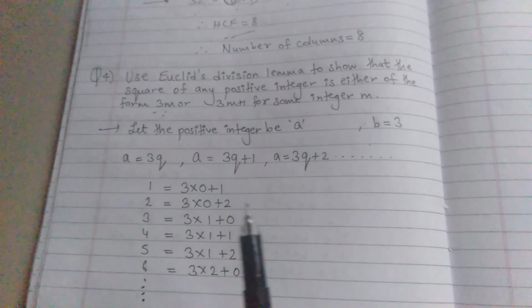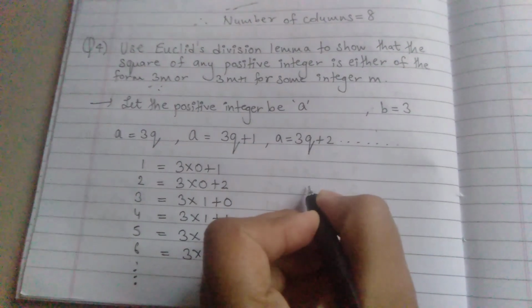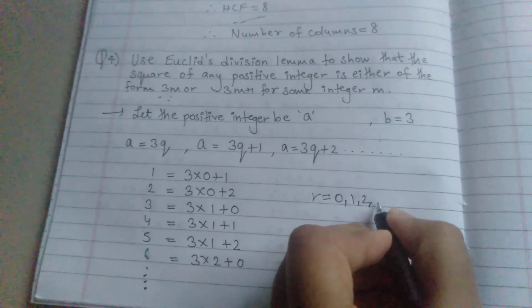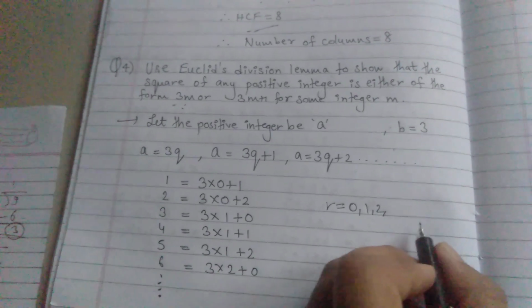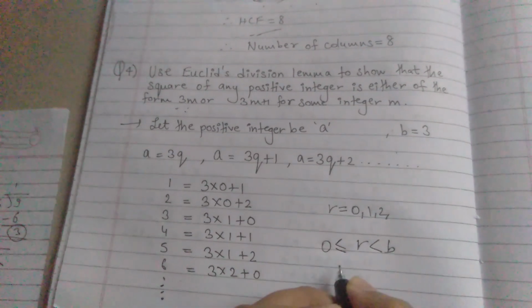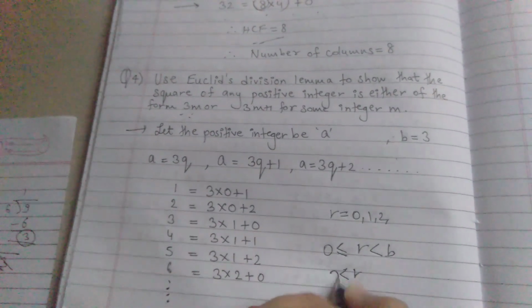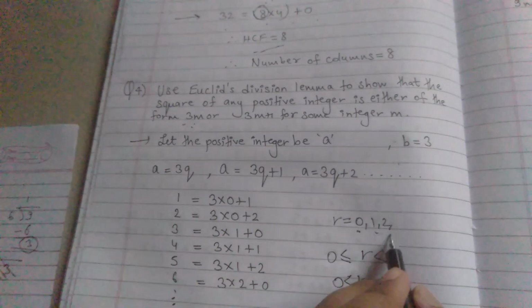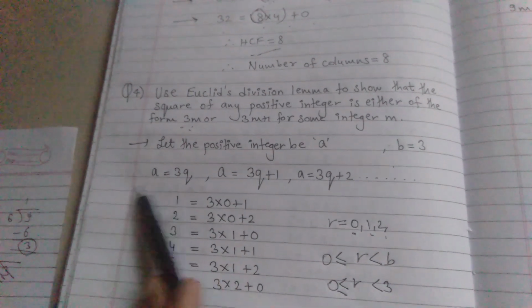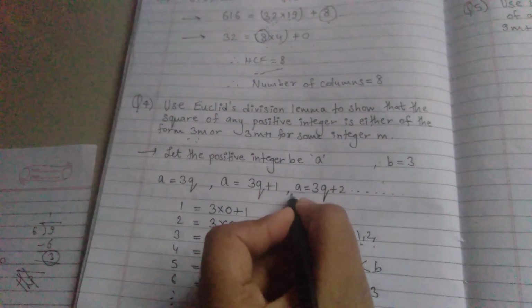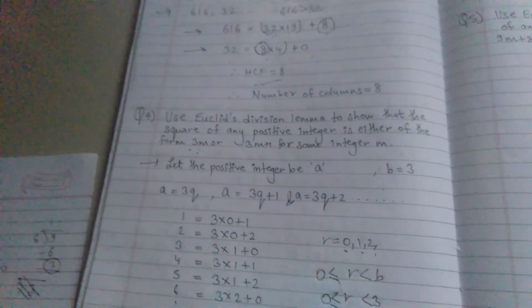So we can observe that our value of remainder will be 0, 1, 2, 0, 1 and 2, as value of r lies between 0 and b. Therefore, value of r will be between 0 and 3. So value of r will be 0, 1 and 2. Therefore, a, which is the positive integer, can be represented as 3q, 3q plus 1 and 3q plus 2. That's it.